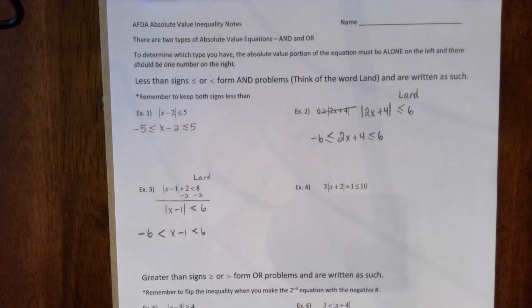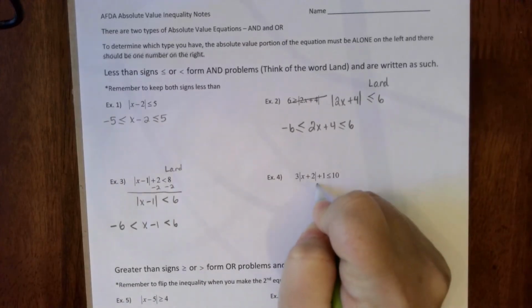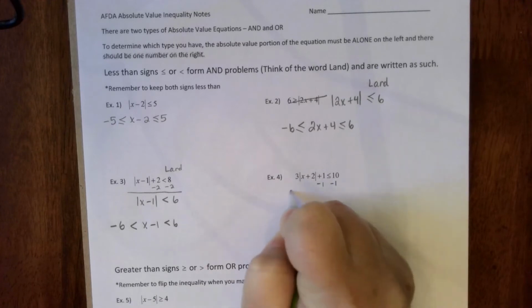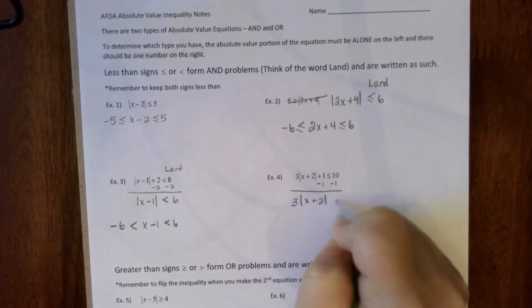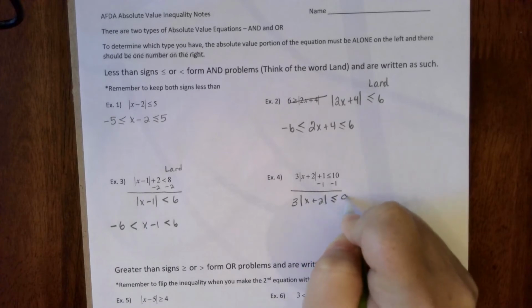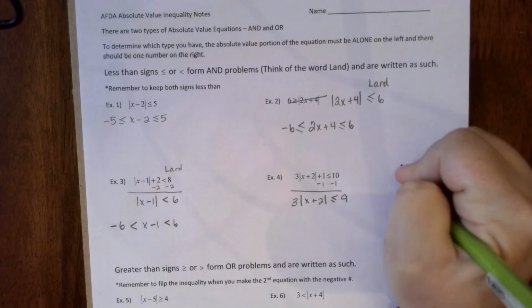All right, let's look at example 4. Now, in example 4, again, your absolute value is not all by itself. So the first thing you want to do is get that absolute value all by itself. So you subtract 1 from both sides. Now, if you're having trouble determining what to do first, like do we subtract 1 from both sides or do we divide by 3? Think about a problem that looked like this.